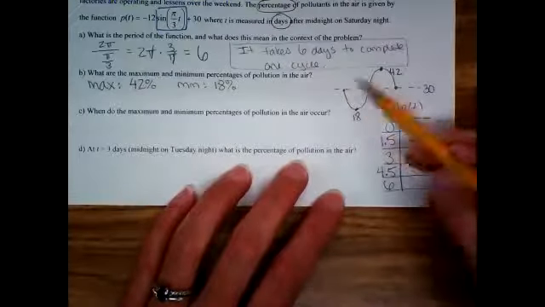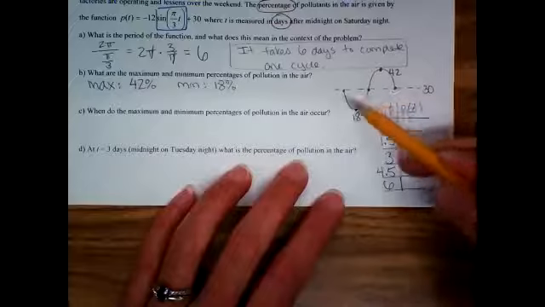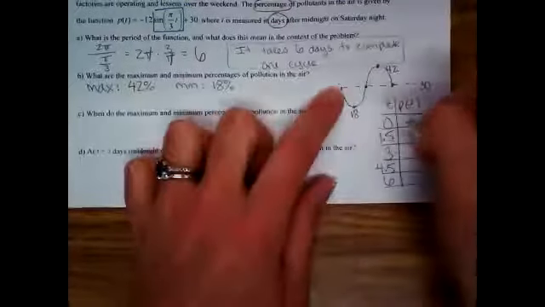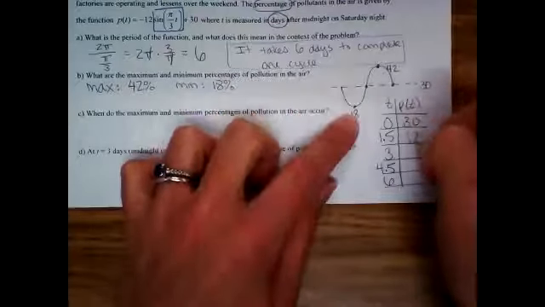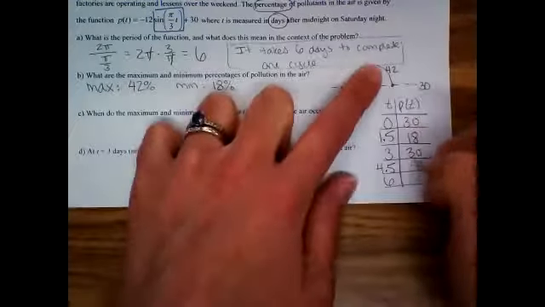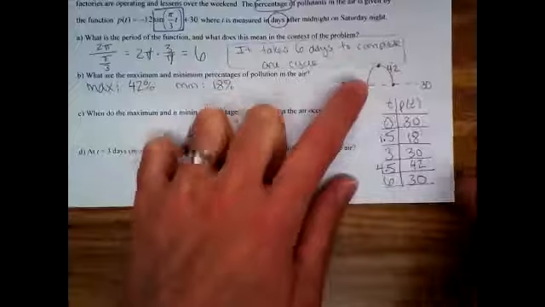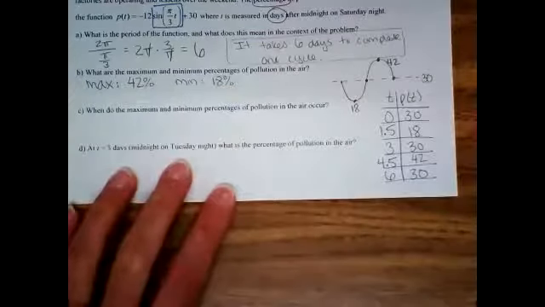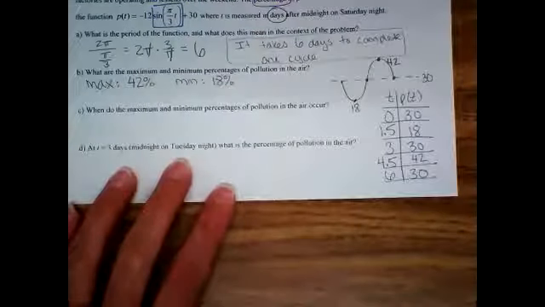And then these values, we already wrote them, really. If you just want to look at the little picture we did, it starts at 30, goes down to 18, back to 30, up to 42, and then back to 30. So we already found those. I just kind of filled them in on the chart.